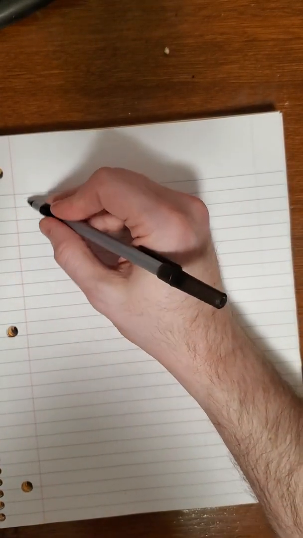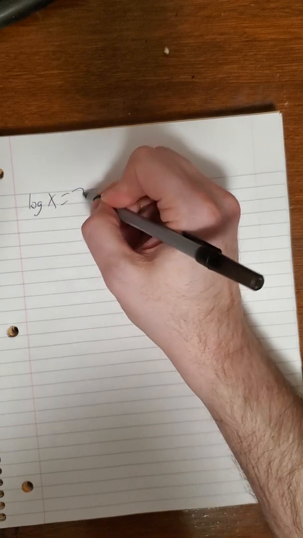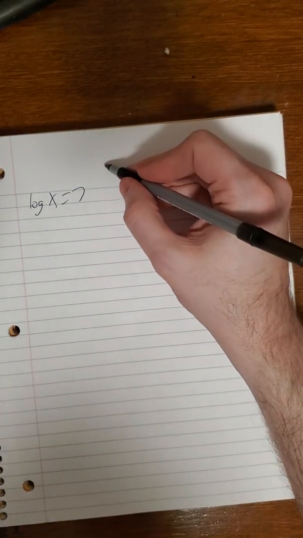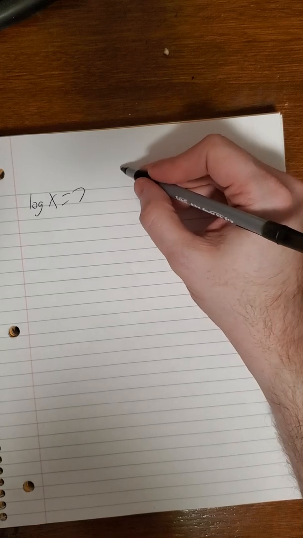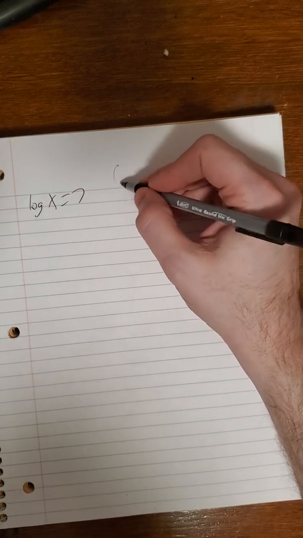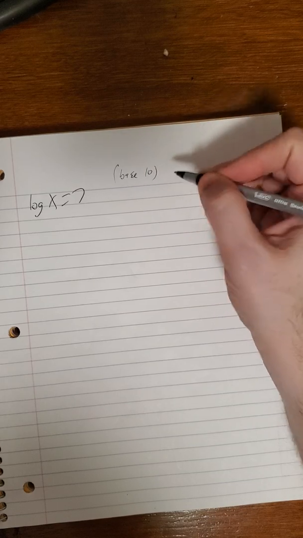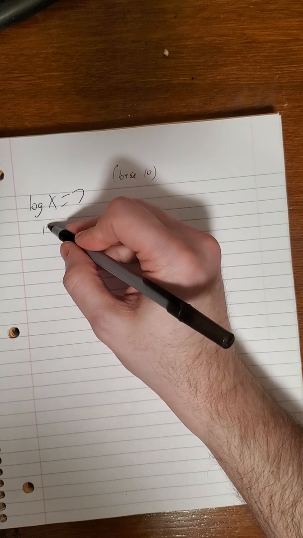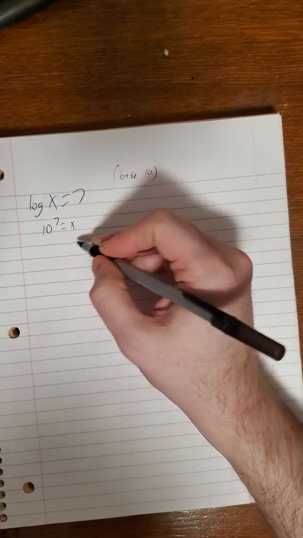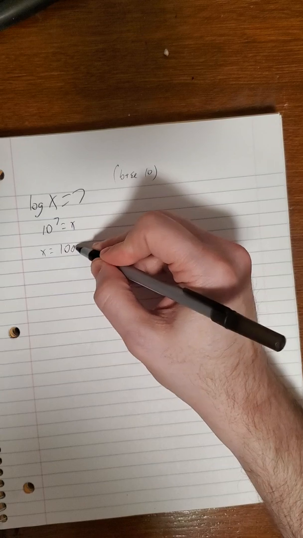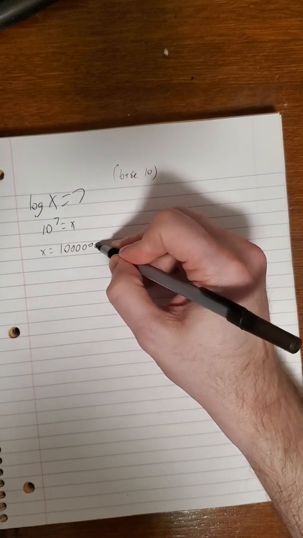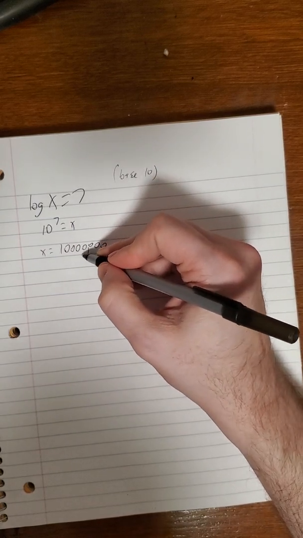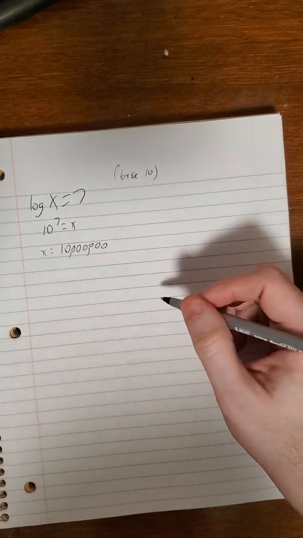All right, so we'll try a couple other solving ones. Log of x is worth 7. Again, just like natural log implies base e, log without a base written is implied to be base 10. It's just understood to be base 10. So then I can say that 10 to the 7th is equal to x, or x is a 1 with 7 zeros. $10 million.